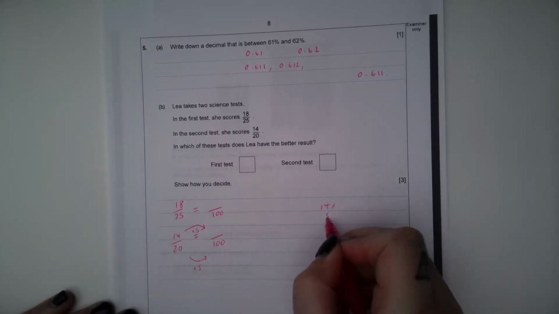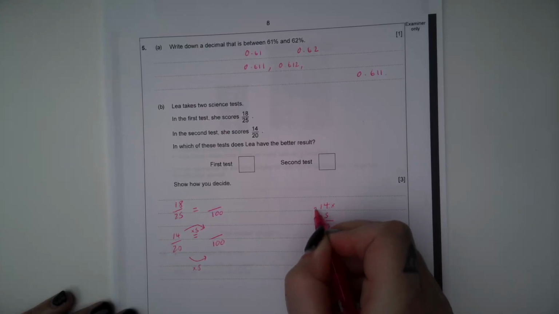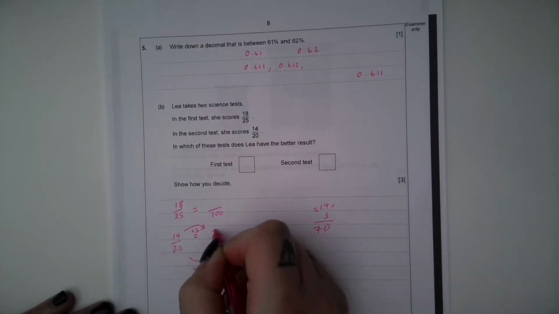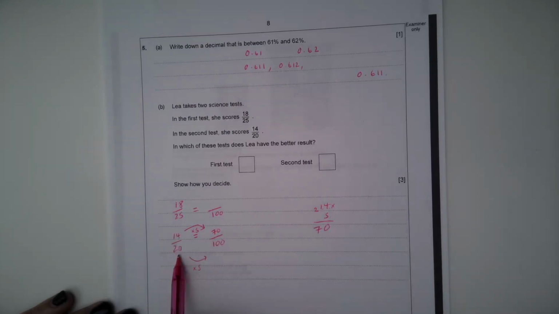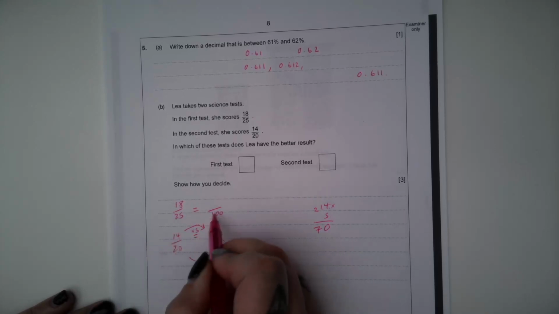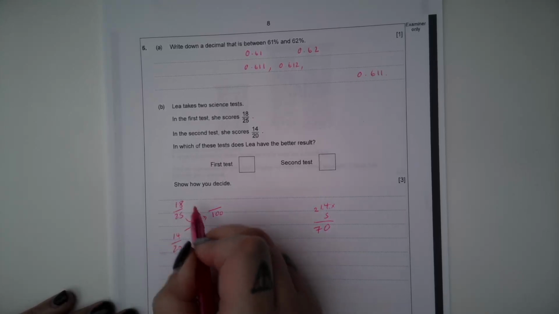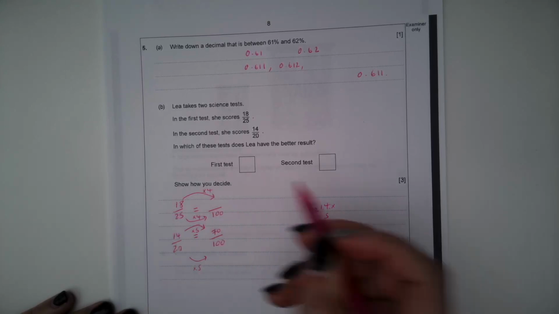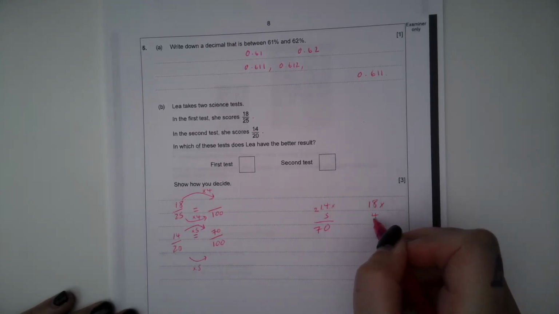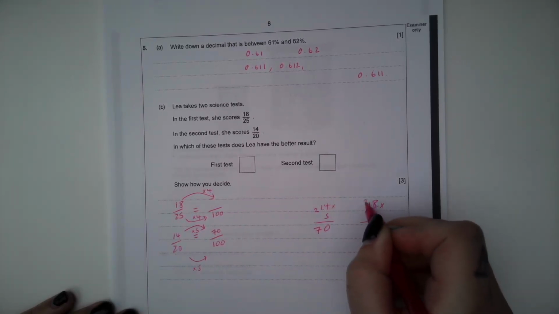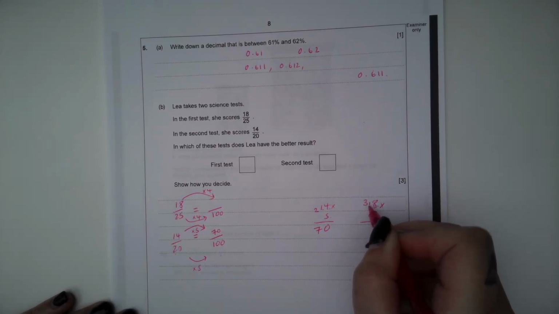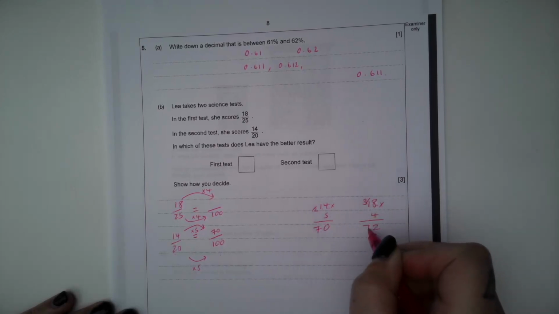14 multiplied by 5. 5 times 4 is 20. 5 times 1 is 5, plus the 2 is 70. So 14 out of 20 is equal to 70 out of 100. To go from 25 to 100, we need to times by 4. So 18 times by 4, 4 times 8 is 32, 4 times 1 is 4, add the 3 is 7. So that's 72 out of 100.